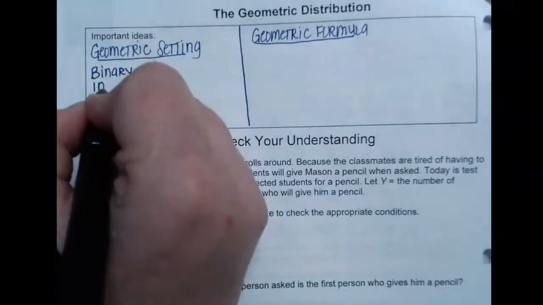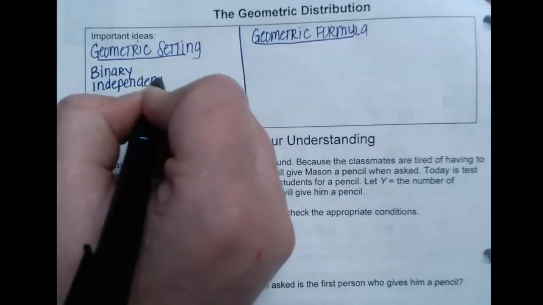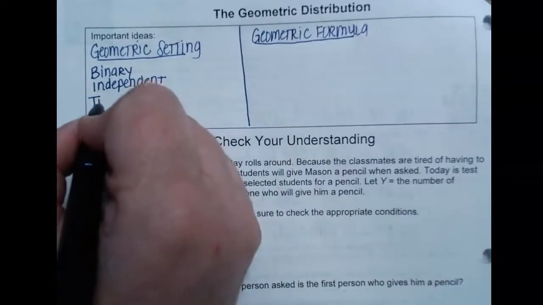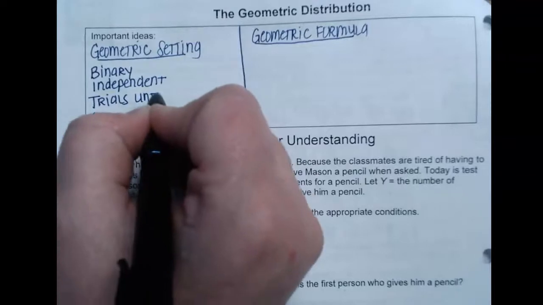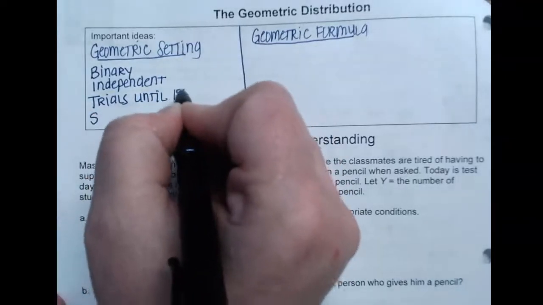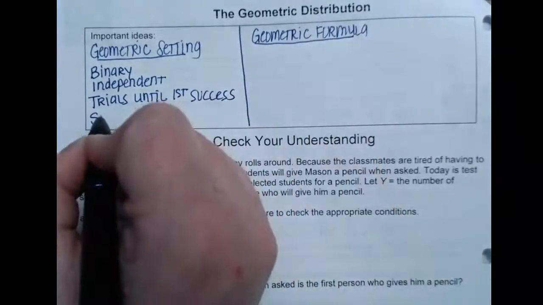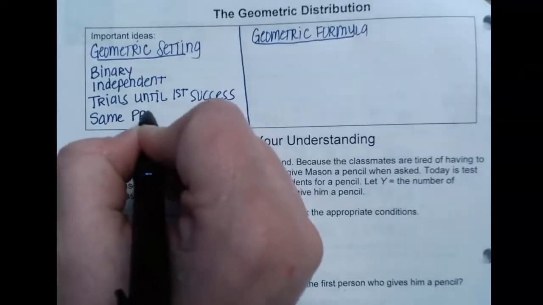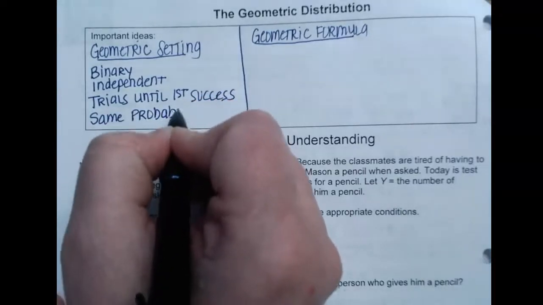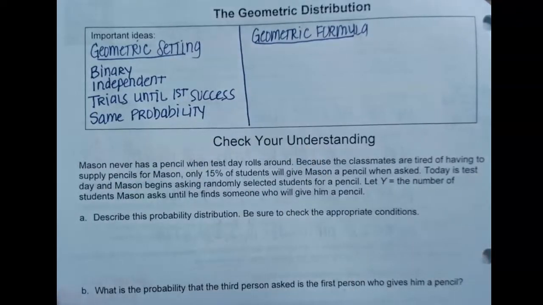The trials still need to be independent. T stands for trials until your first success. And then you need to have the same probability each time. So they're very similar. It's just in one you know you're going to do it a particular number of times ahead of time, and in the other one I'm going to keep going until my first success.